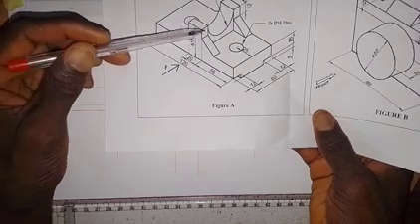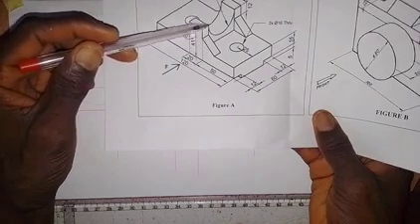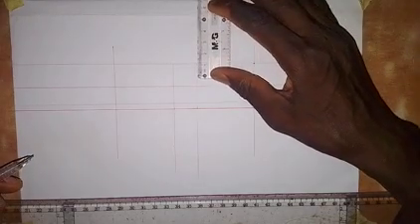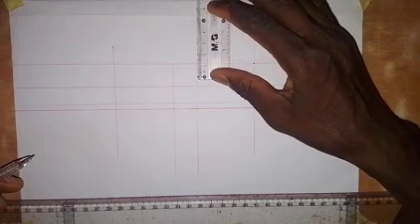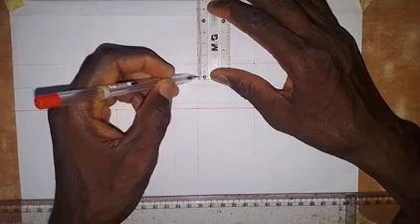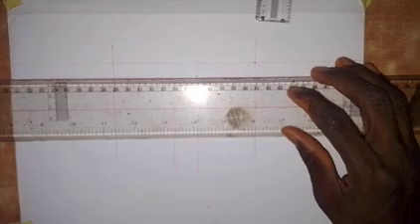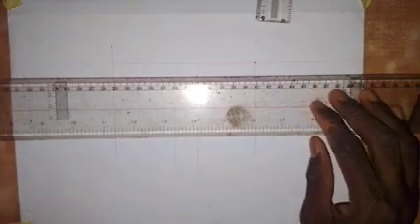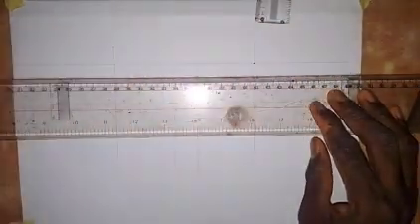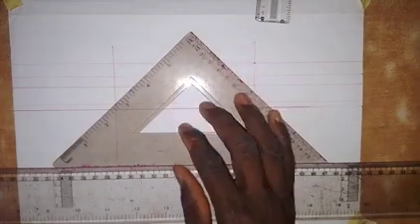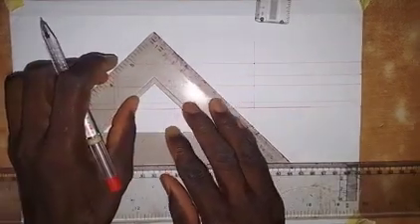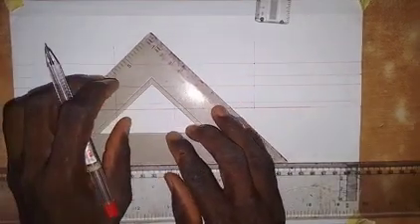Okay, then from here down is 12 millimeters. That's settled. So just take 12 millimeters. So this is 12 millimeters. So we locate this point. So we are going to draw a horizontal line all through. So we have that. So then I can now take my set square, 45 degree set square, setting it at this point.